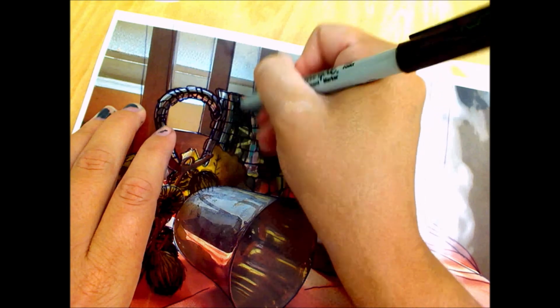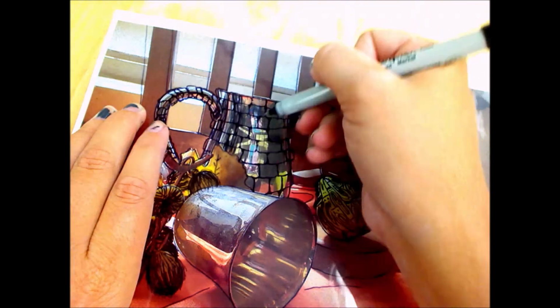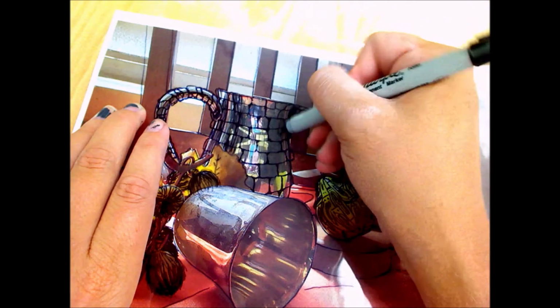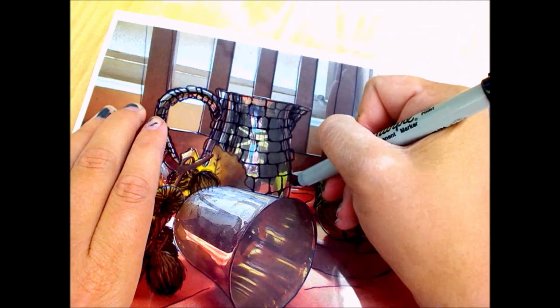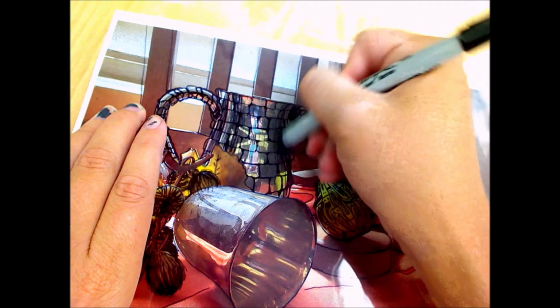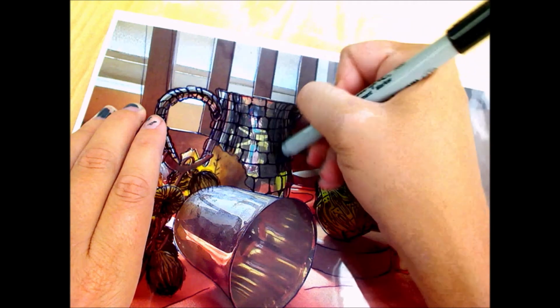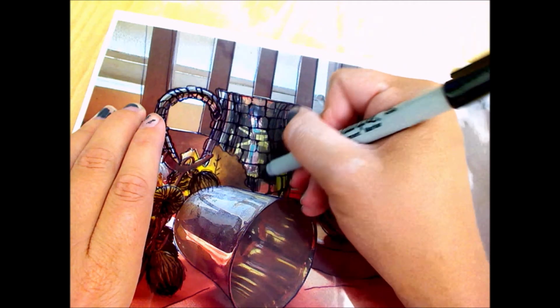But all objects have two directions for form. So this one I'm going kind of vertically. Curves down and around. Anytime you have something that overlaps, you want to add just a little bit of shadow there as well.